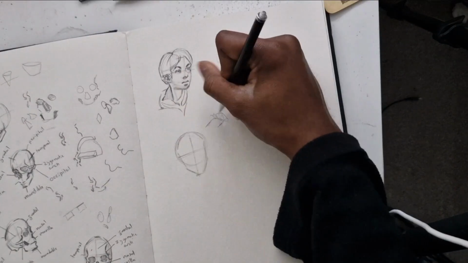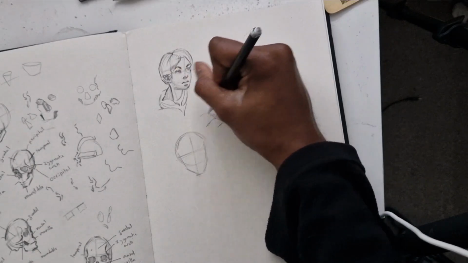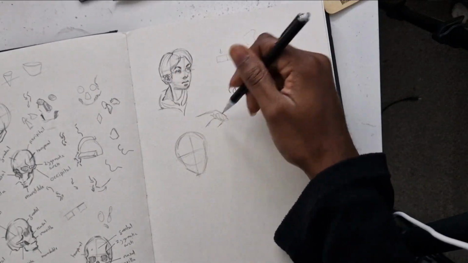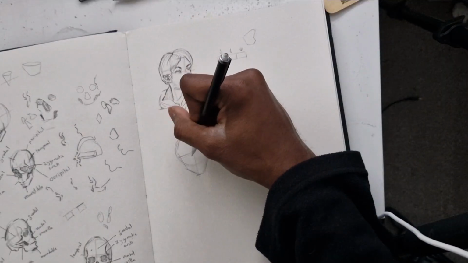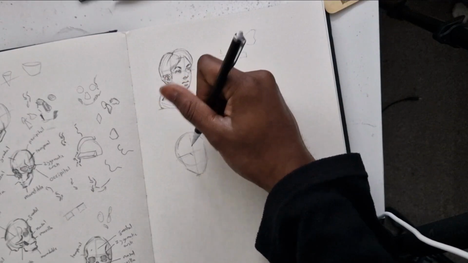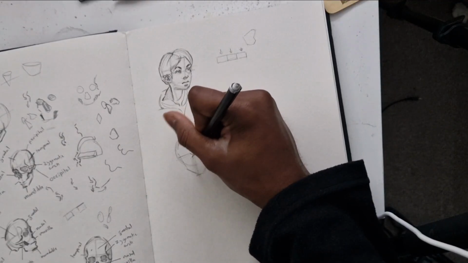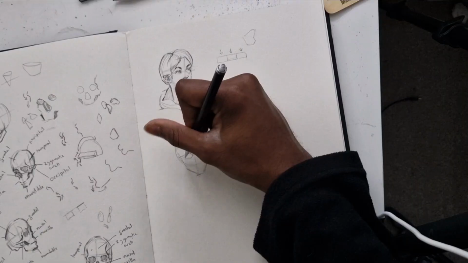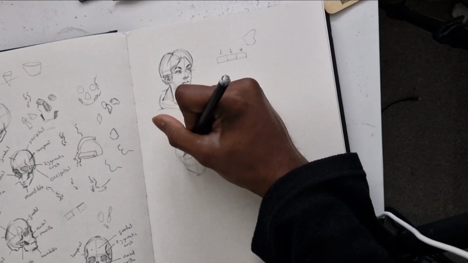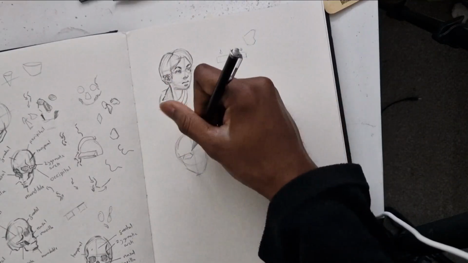So I'm going to measure that out as a whole, including where the top of the eyebrow starts. Let's just do that here. Gonna measure like this, include the bottom half of the eye, and I'm gonna come up like that.